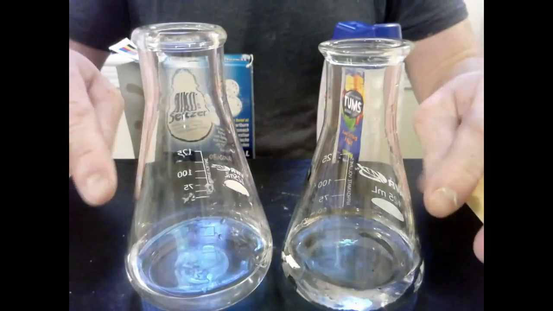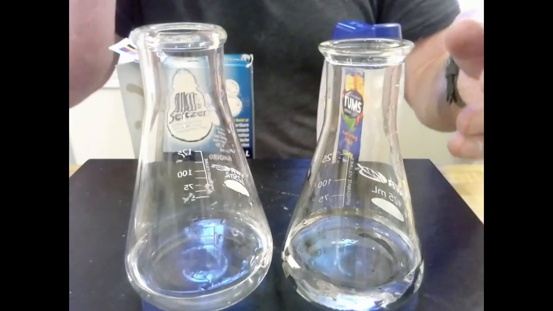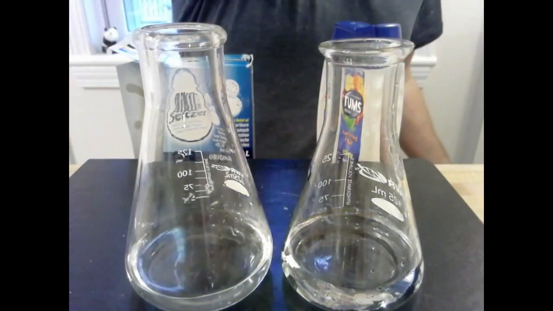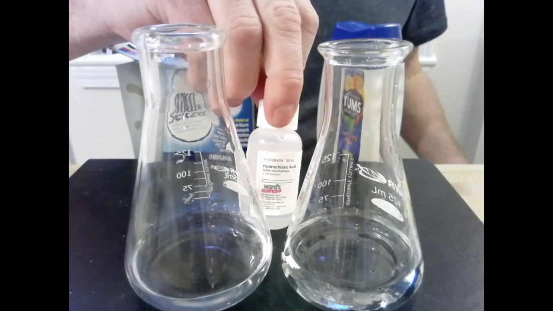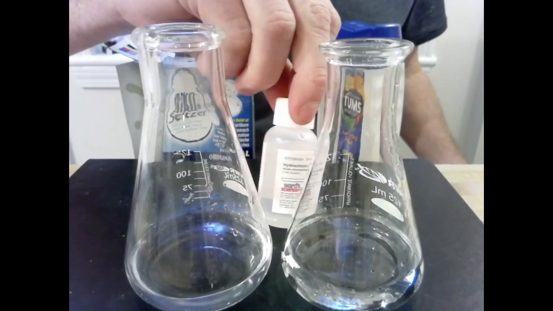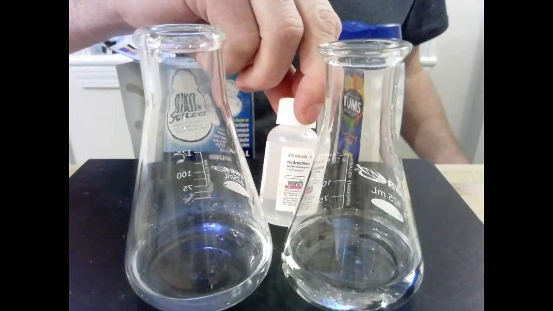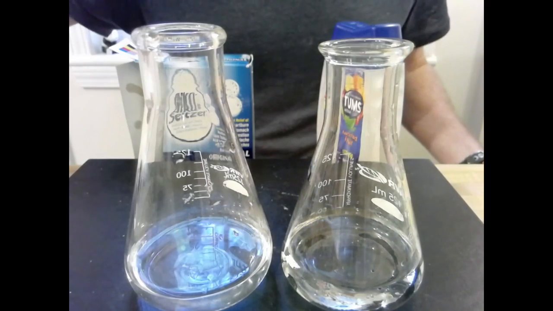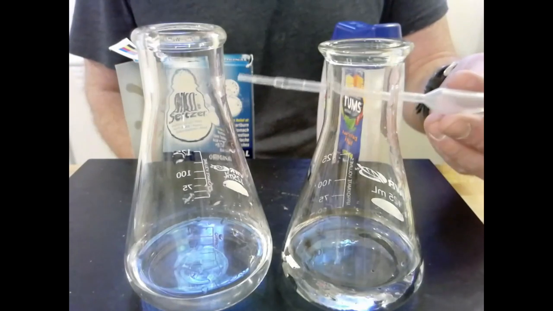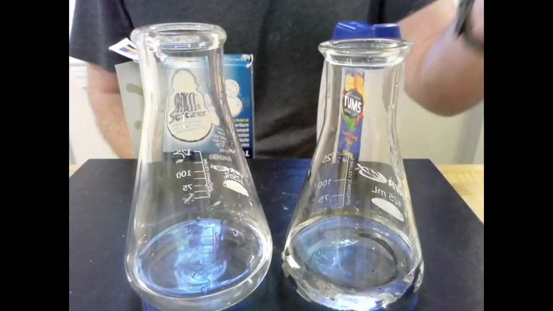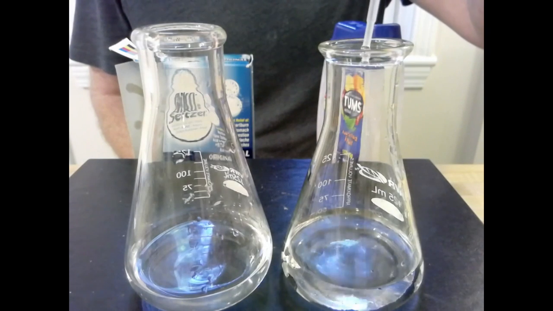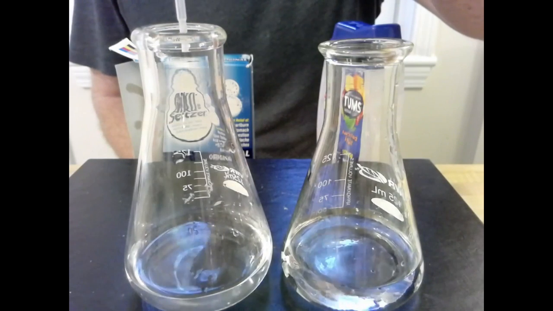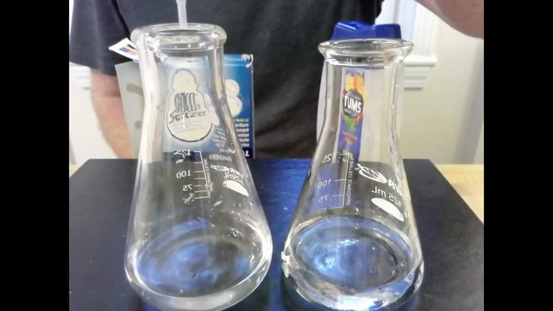Now, since both of these are going to be representing what would be our stomachs, we're going to need to add something acidic to that distilled water. Now, I have some hydrochloric acid. This hydrochloric acid is diluted to a 0.1 molar concentration, which is fairly good, but it's about 10% hydrochloric acid to water. We're going to take a small pipette, and I'm going to add about 5 drops to each of our quote-unquote stomachs. 1, 2, 3, 4, 5. 1, 2, 3, 4, 5.